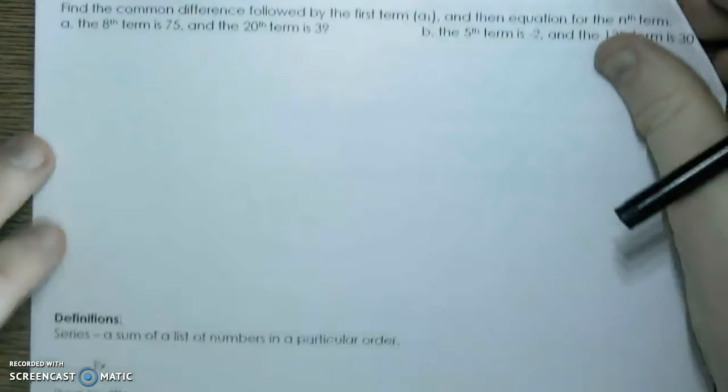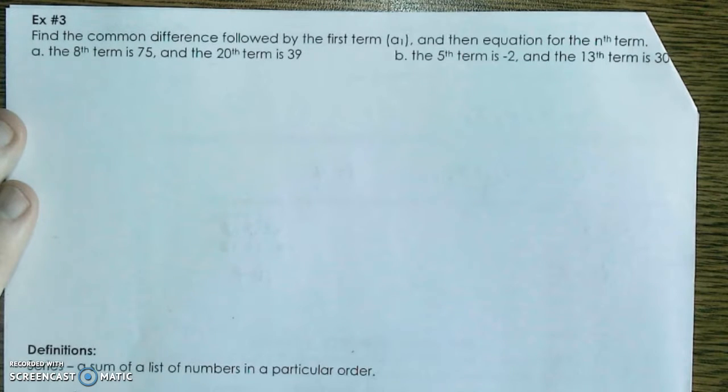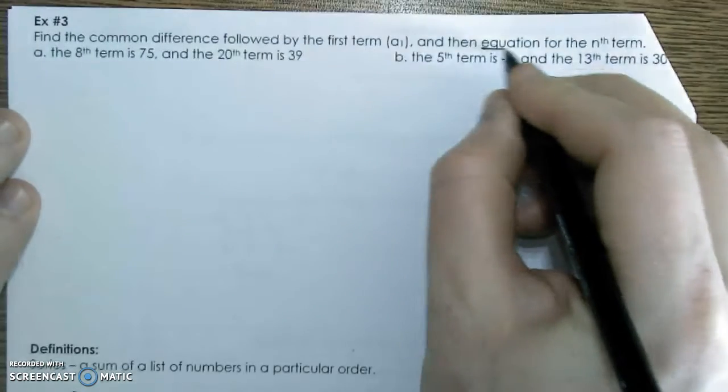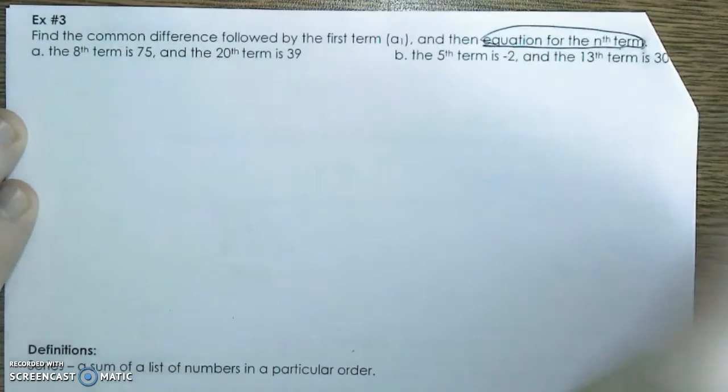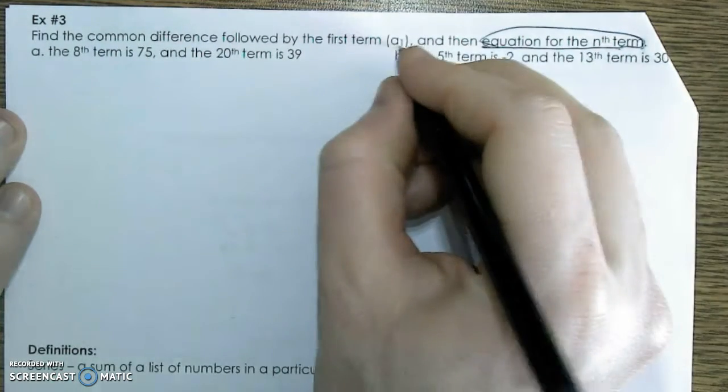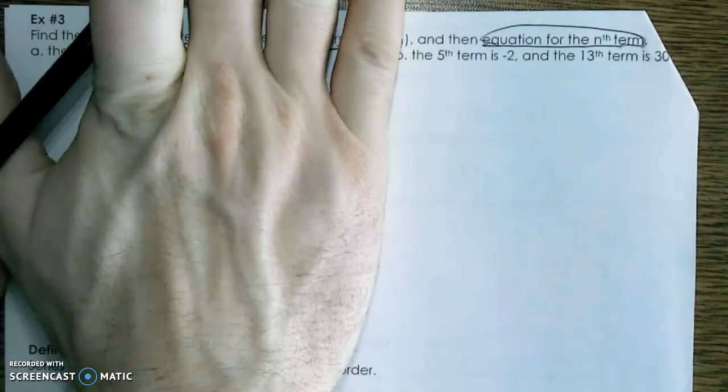In example 3, it wants us to find the common difference followed by the first term and then the equation. So they're kind of leading us to finding the equation of the nth term, which is what we just did, an equation with n in it. But first, we have to find the first term and the common difference before we can do that.